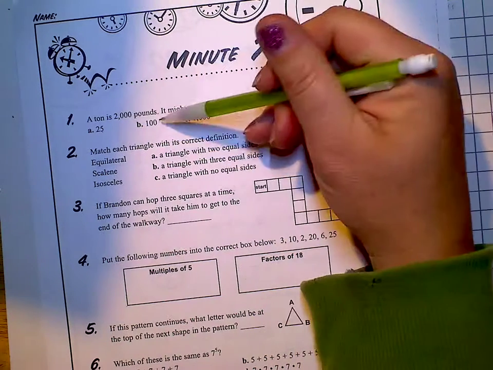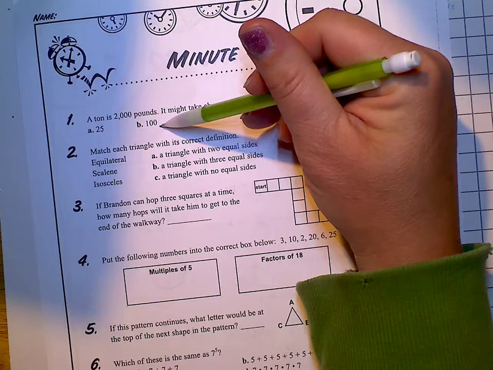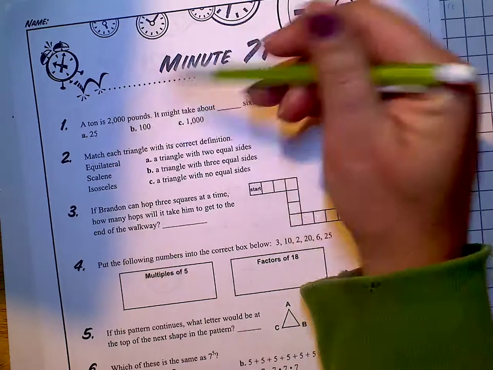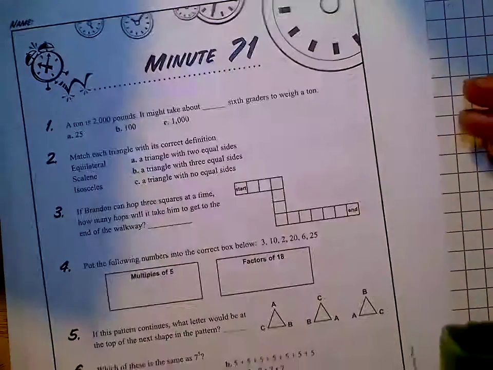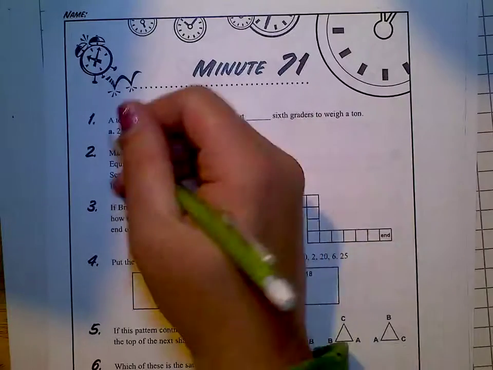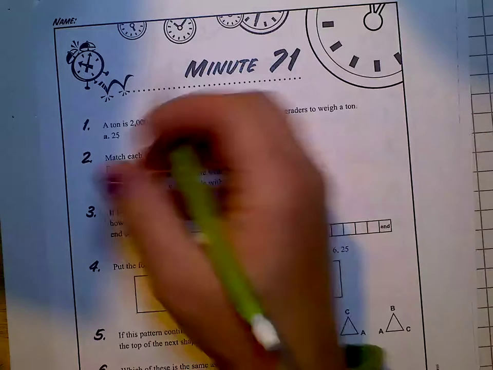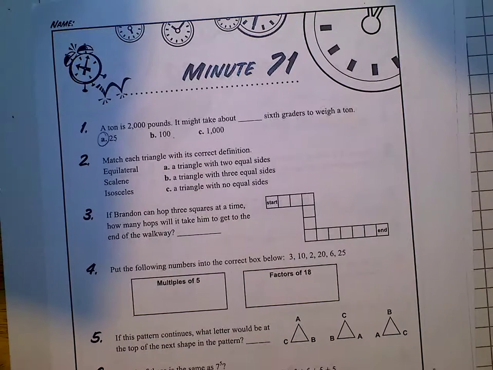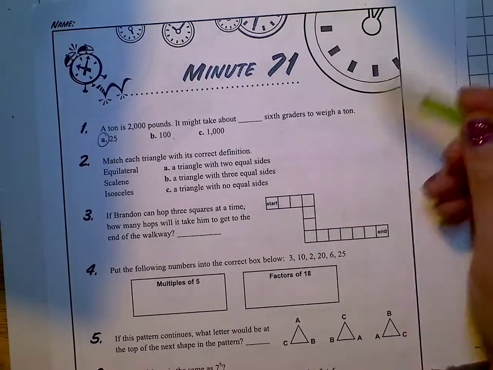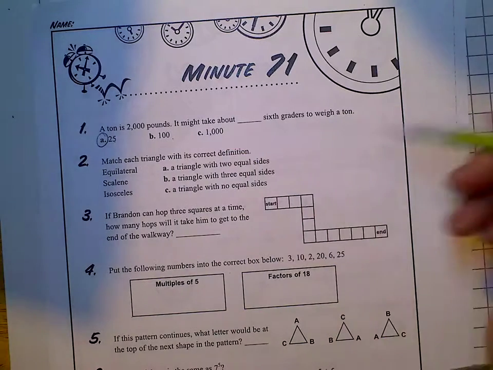So there's 100 students at 100 pounds. The only choice that I really even think is possible is A. I will say this, I don't know how big the kids are, if they're super big or super small. So we're going to go with A, because otherwise your numbers up here might not start to make sense.